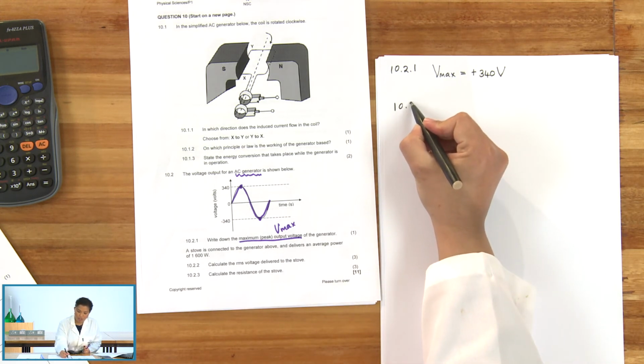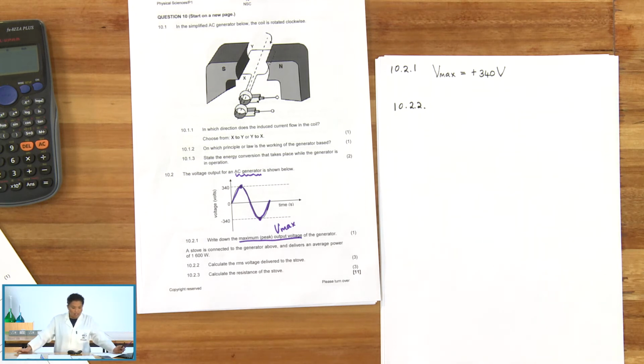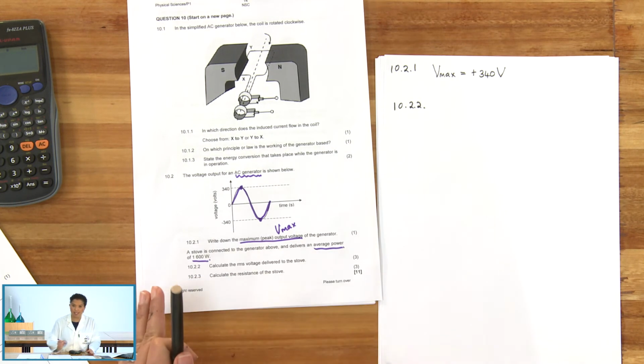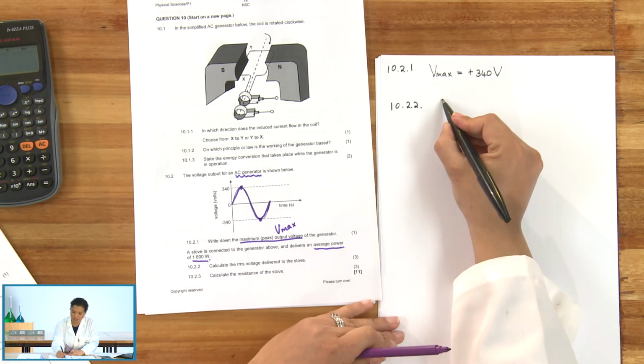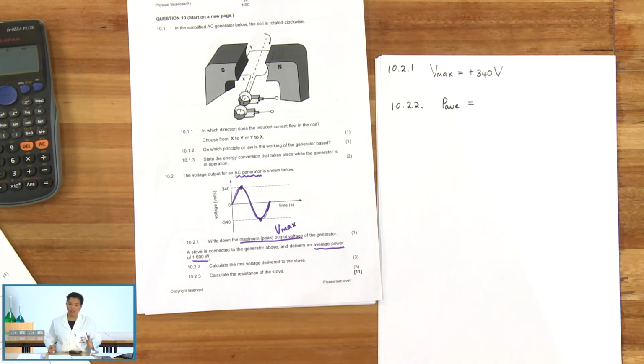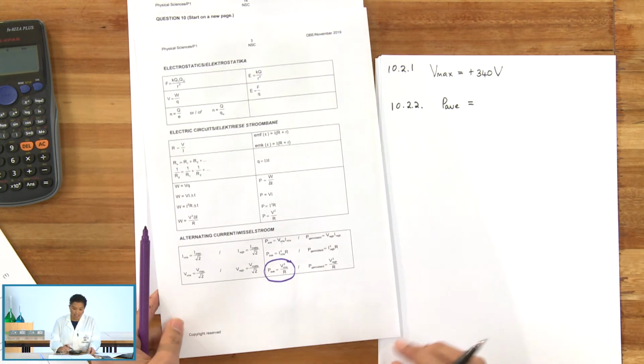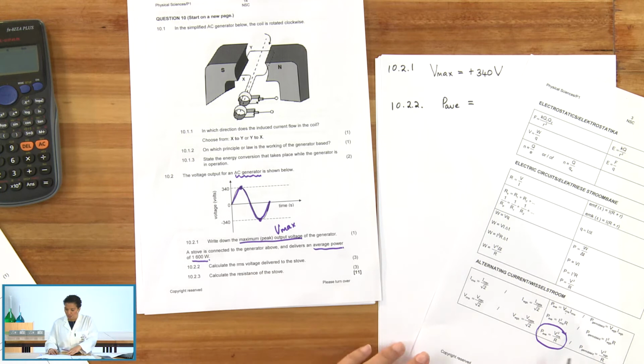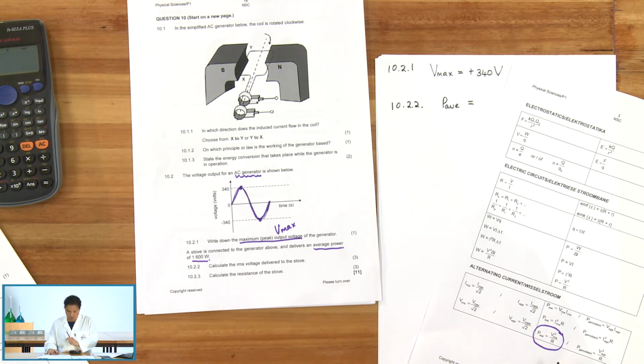Now let's move on to 10.2.2. A stove is connected to the generator above and delivers an average power of 1,600 watt. 10.2.2, calculate the RMS voltage, or VRMS, delivered to the stove. First things first, the minute I see average power, I'm going to go and say P average equals. And I'm going to go to my data sheet and go and find an equation. Now, which equation would I like to get? They asked me for VRMS. So I need an equation that contains VRMS.